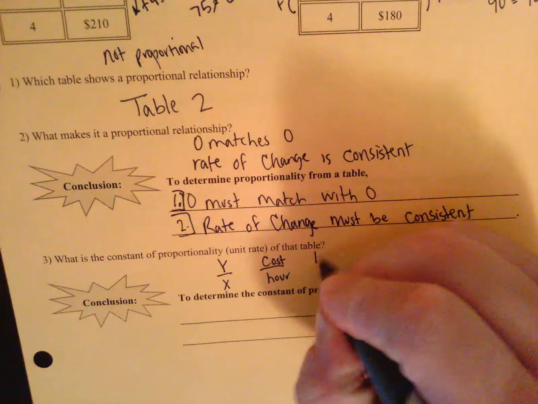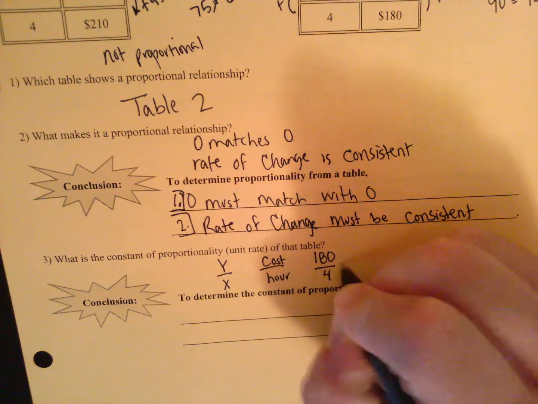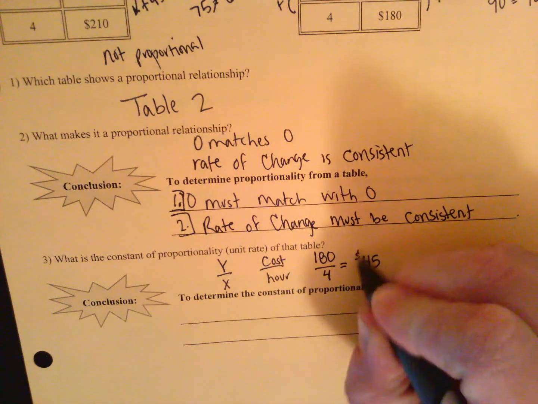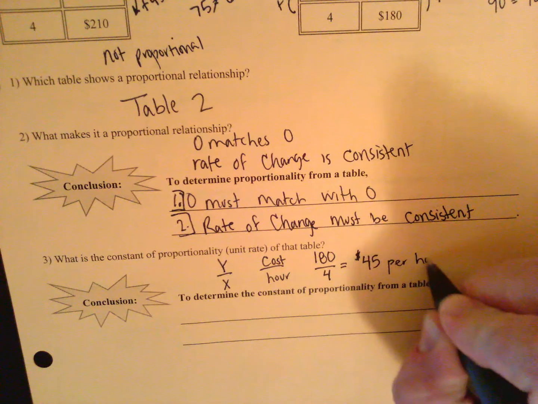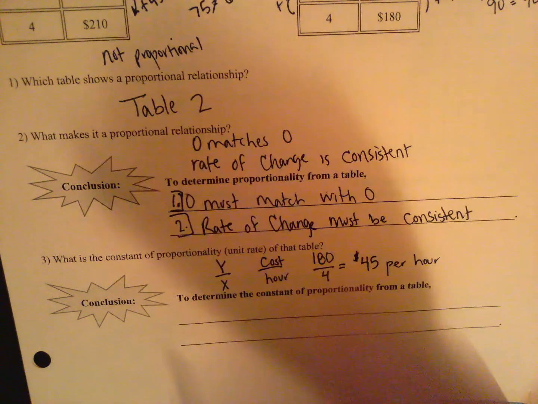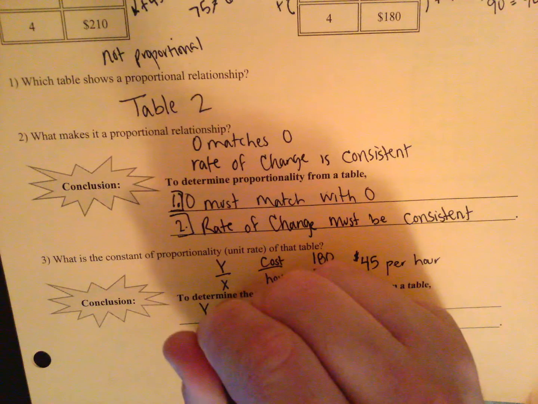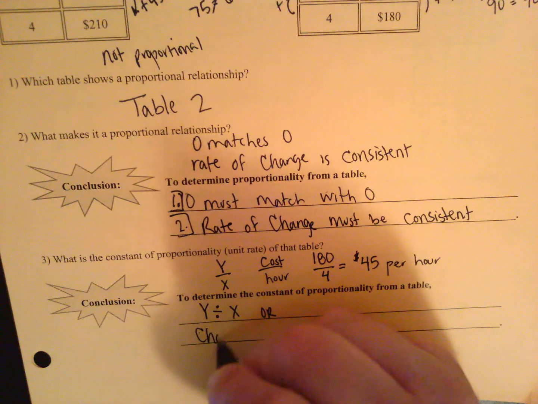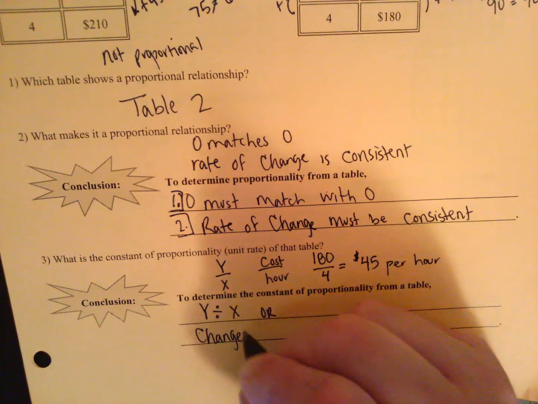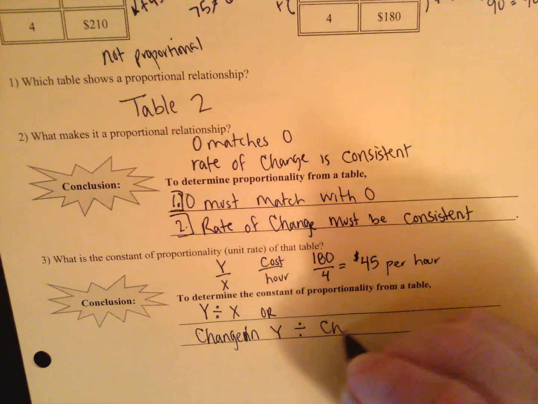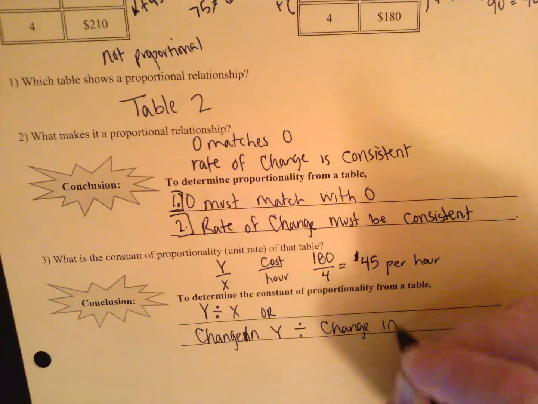And so if I take 180 divided by 4, 180 divided by 4 gives me $45 per hour in that case. So my COP here is 45. To determine it from a table, you take a y divided by the x, or the change in y divided by the change in x.